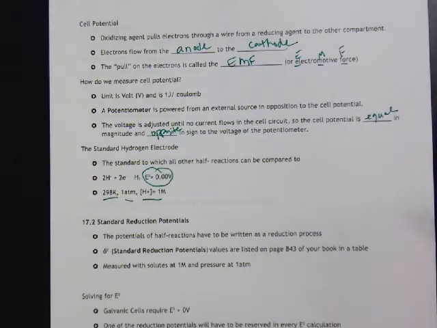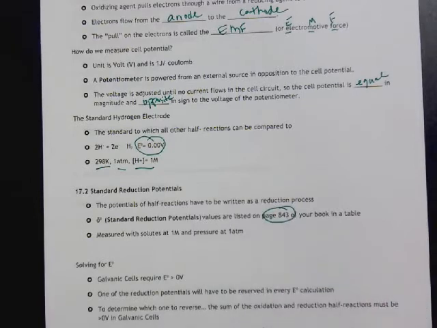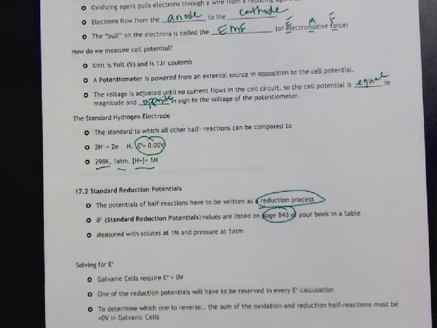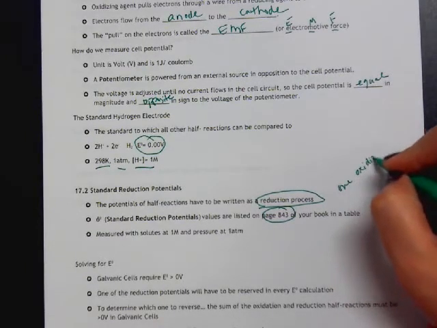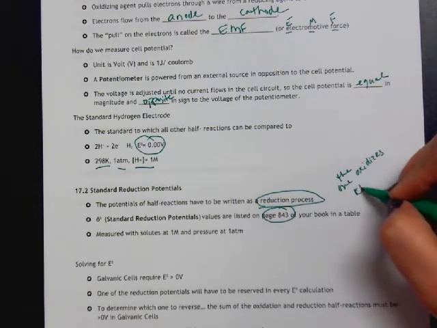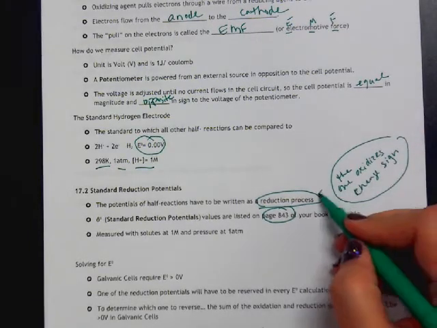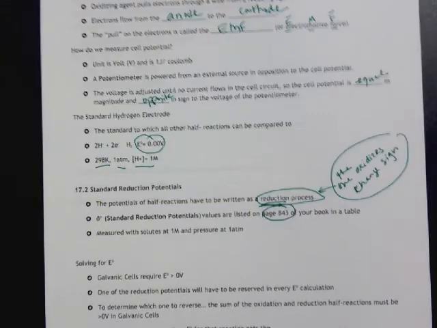And so we have a chart of these standard reduction potentials, which can be found on page 843 of your textbook. Now these are all written as reductions, and remember we have a reduction and we have an oxidation. So to account for that, the one that oxidizes, when you look that up in the chart, you have to change the sign, because they're all written as reductions. And so if we reverse the reaction to be oxidation, we just flip the sign.